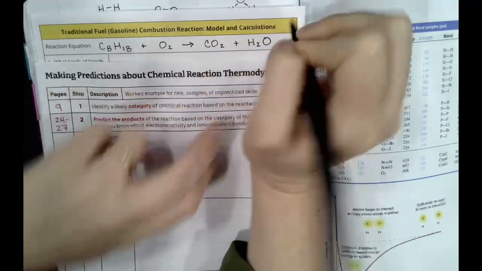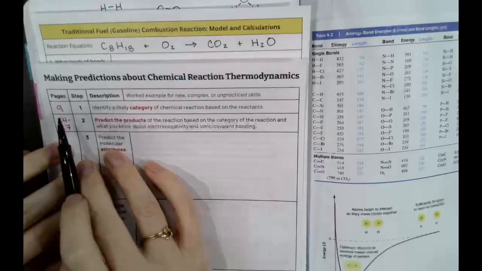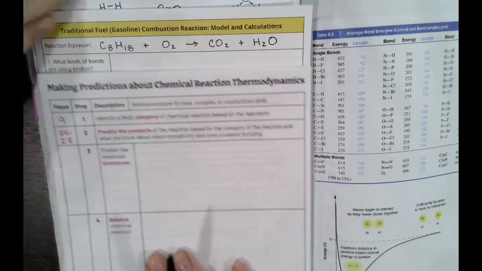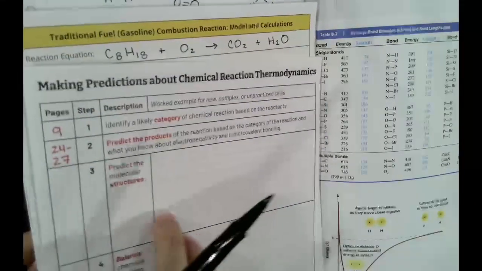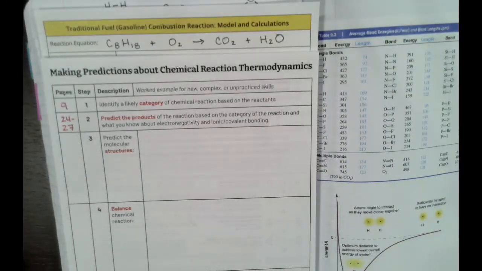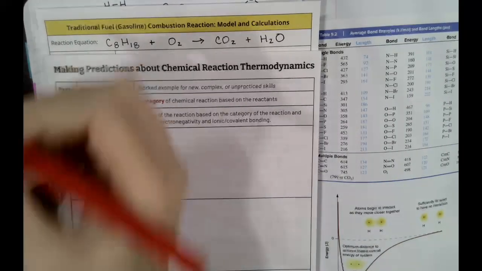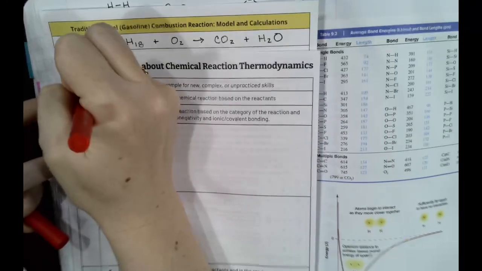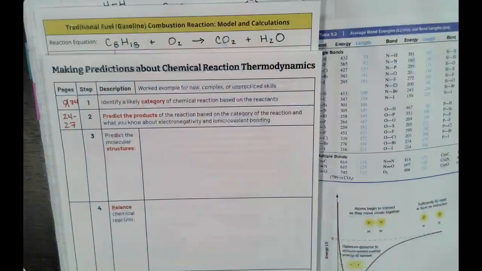If you go back to page, why does that say 9? That's not right. Page 9. Oh, I wrote page 9 there. These reactions are on page 74. See, this is why I do this ahead of time. It's on 74. Or where I got 9 from. You probably know because you noticed it when it happened.